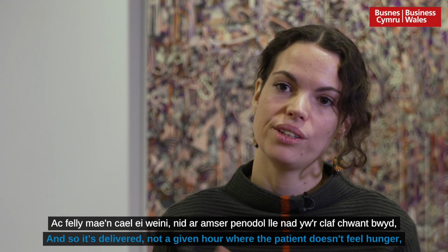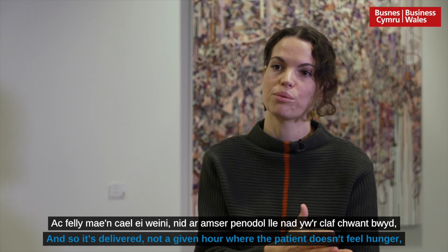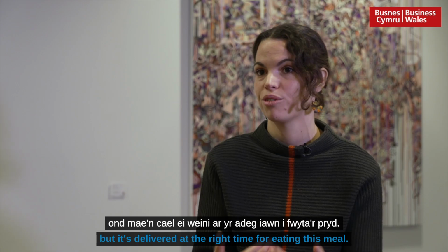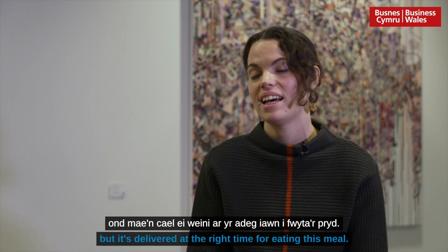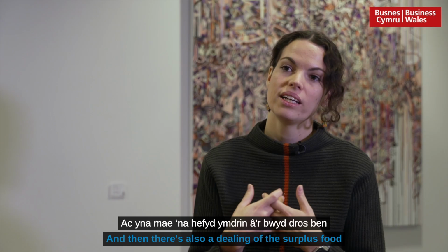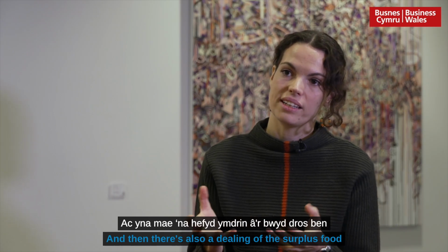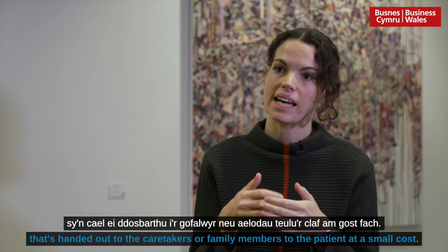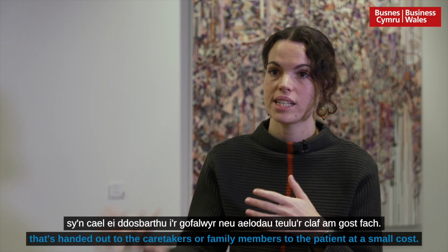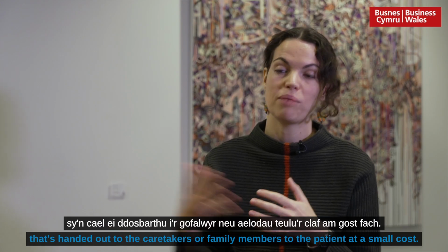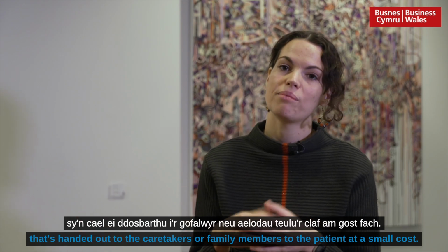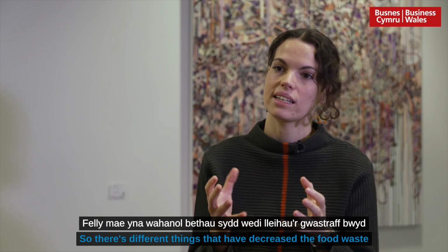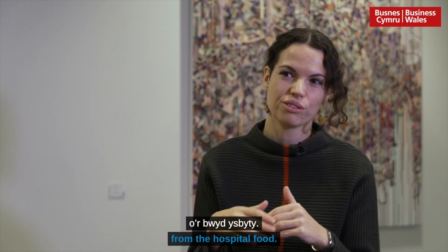So it's not delivered at a given hour where the patient doesn't feel hunger, but is delivered at the right time for eating this meal. And then there's also the handling of surplus food that's handed out to the caretakers or family members of the patient at a small cost. So there are different things that have decreased the food waste from the hospital food.